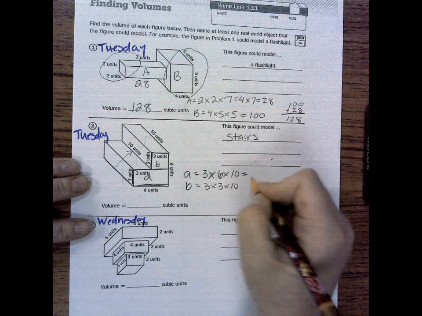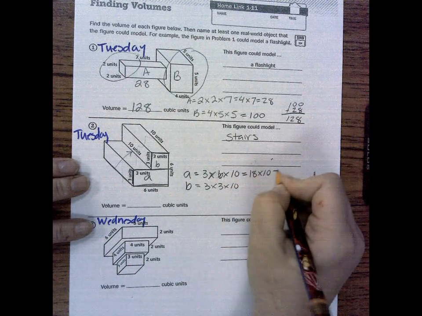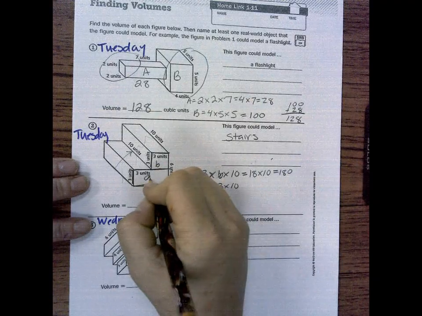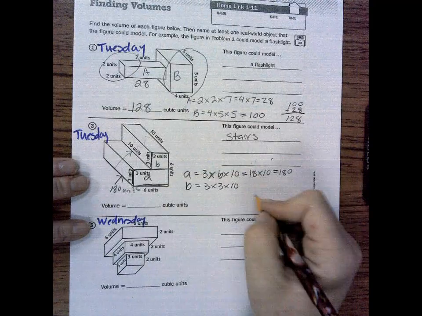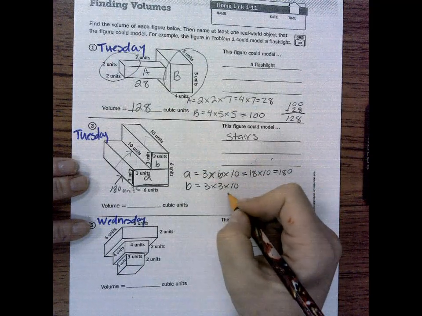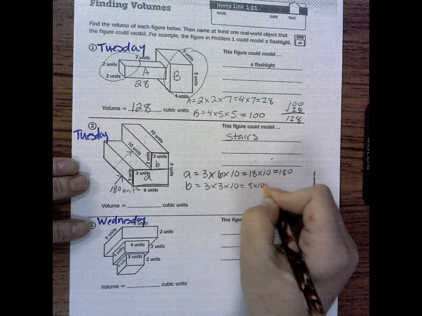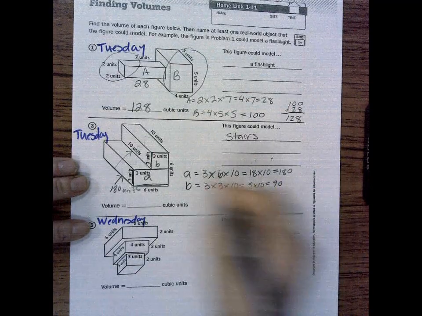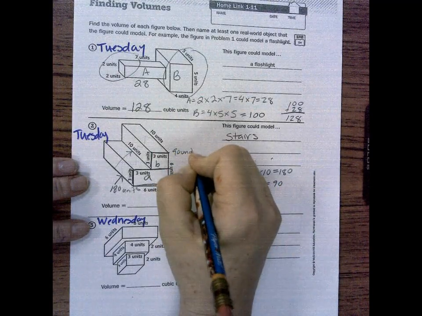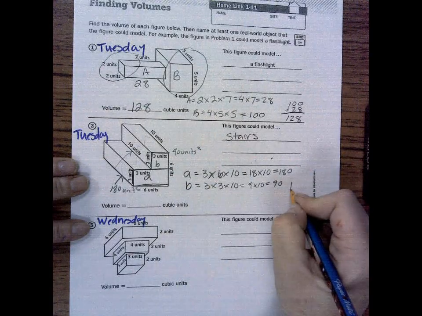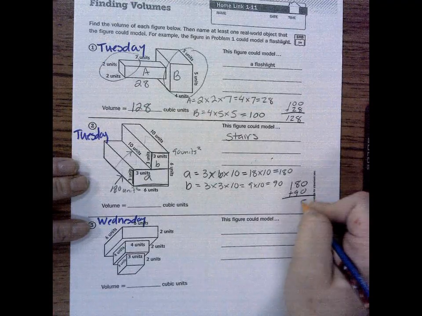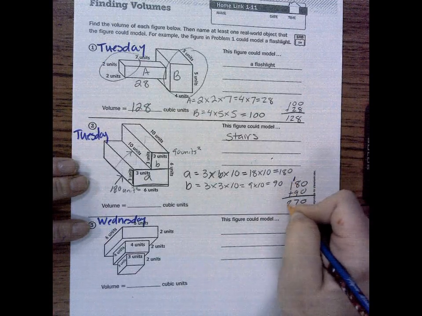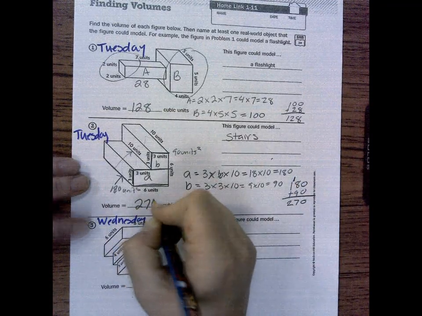So 3 times 6 is 18, times 10 is 180. So the volume of A is 180 units cubed. The volume of B would be 3 times 3, which is 9, times 10 is 90. 90 units cubed, and we'd add them together. 270 cubic units, which is way more than the other one, the one that looked like a flashlight.